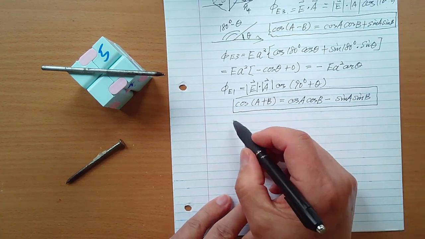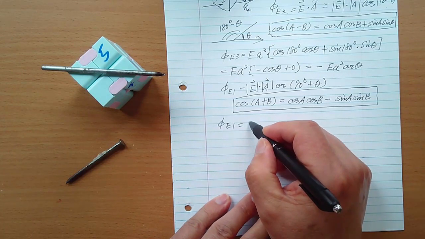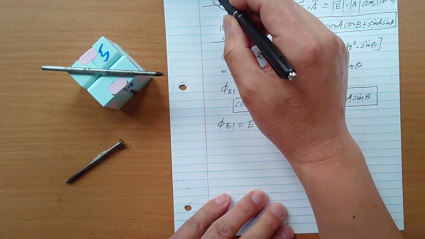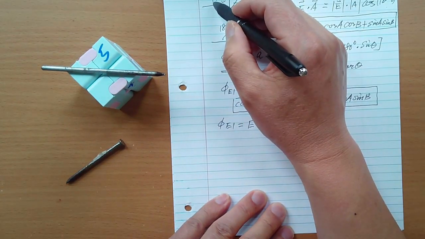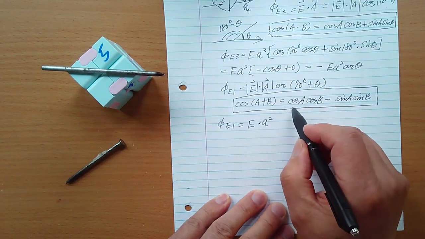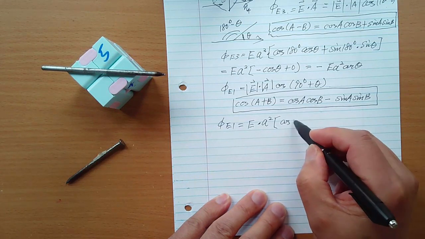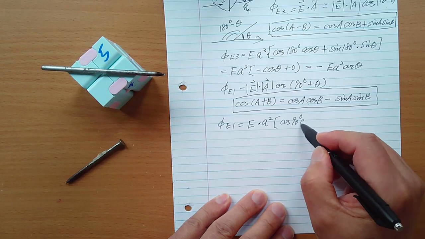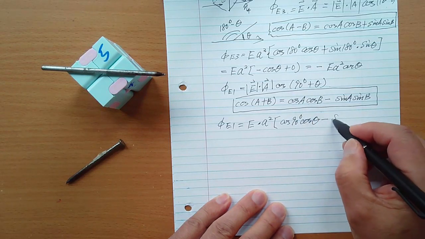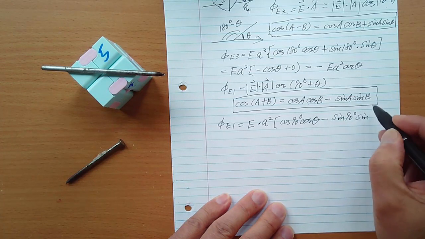And then let's recalculate phi theta 1. So that would be magnitude of E times magnitude of A. Again, the side length is A, so the area is A squared. And then we have to plug in this. So cosine A would be cosine 90 degrees, cosine B would be cosine theta, and then subtract sine A would be sine 90 degrees, and then sine B would be sine theta.